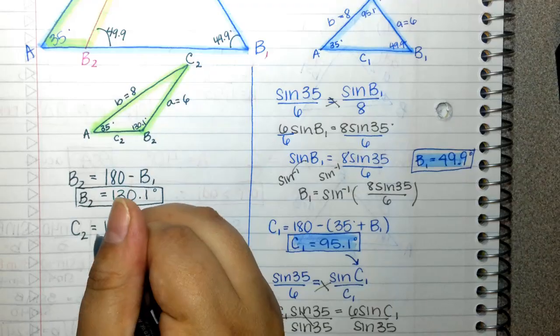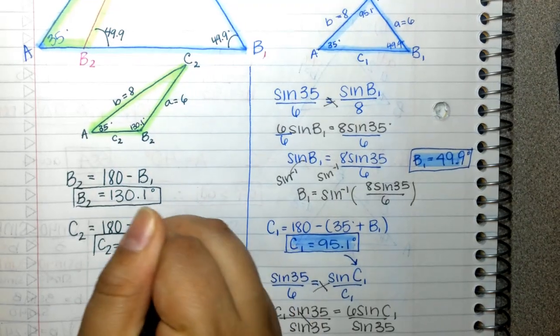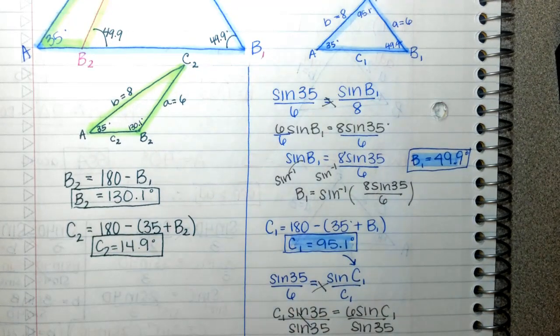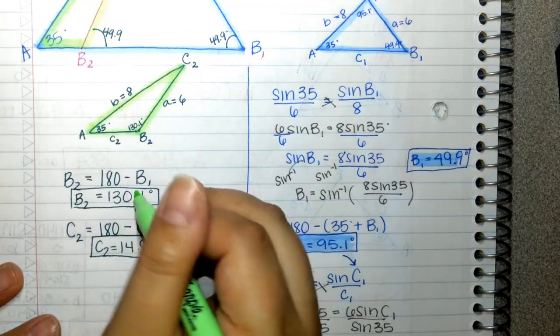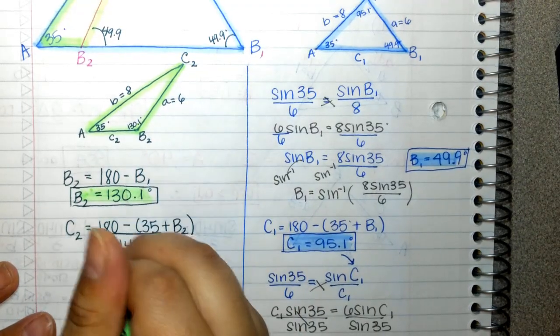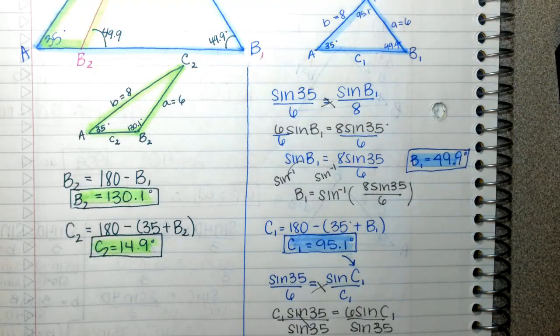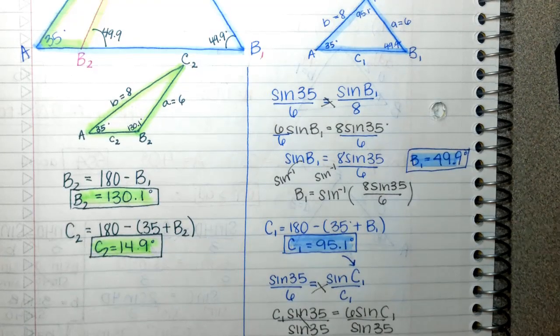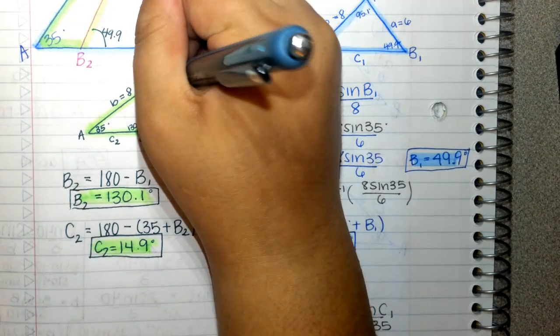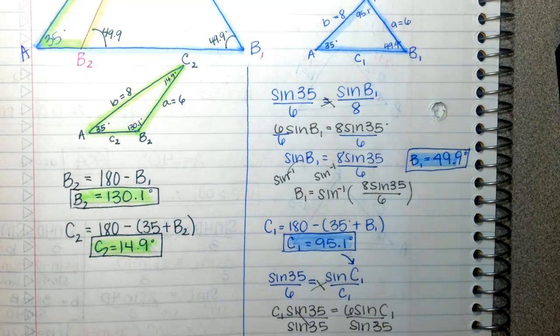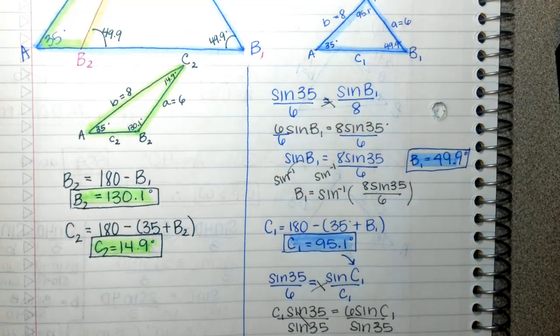Do y'all see how my work is all organized, beautiful, step by step? We're going to highlight our answers so that the people can find out what we're doing. Nobody's struggling. They're not just answers without work. All right, we found C2. That was 14.9 degrees. Last but not least, what do we got to find?